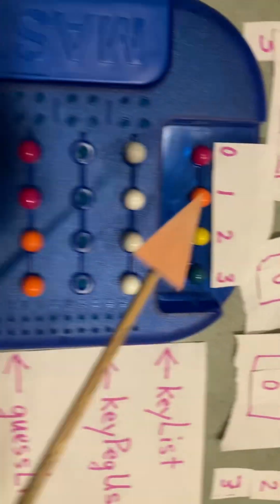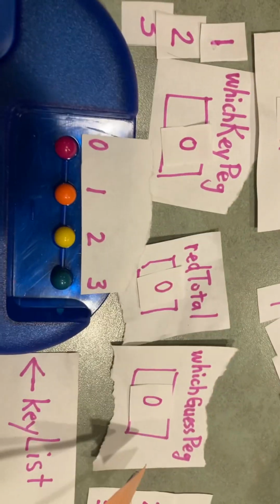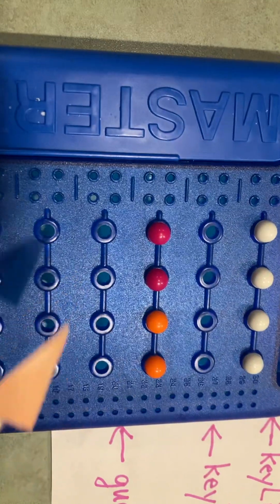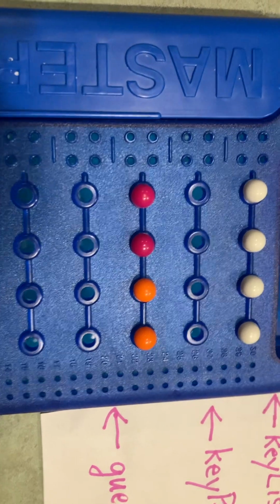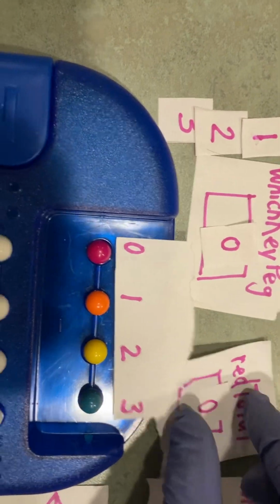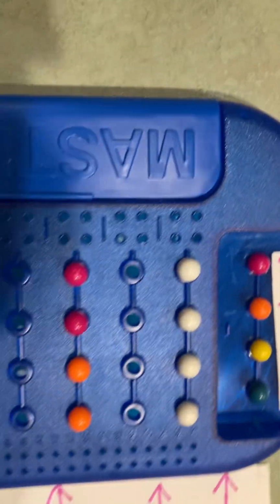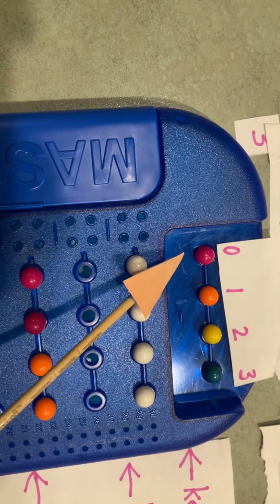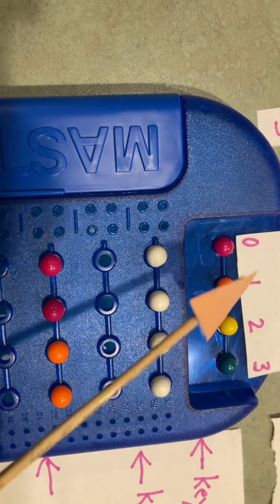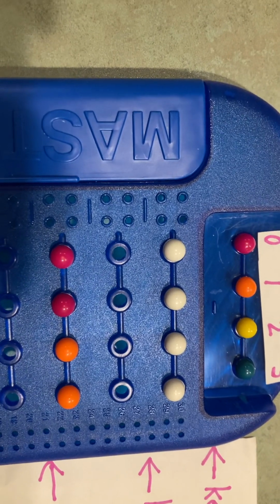So if the color is the same, that's the first part, and the position is the same, then we set red total to be red total plus 1. We just add 1 to it. Because a red matched a red in the same position, that means reds should be increased by 1.